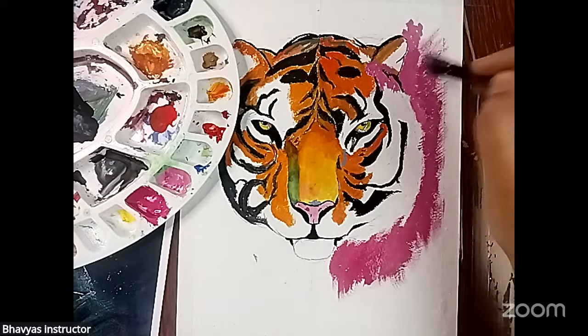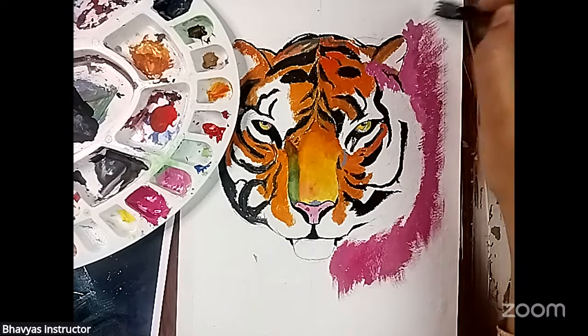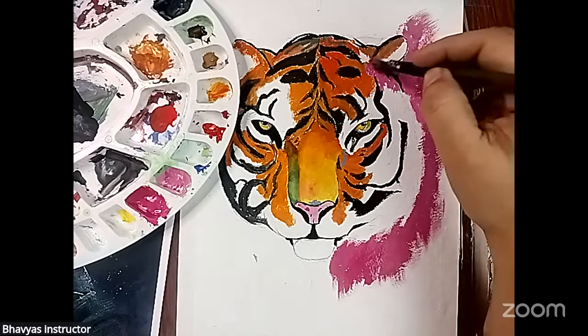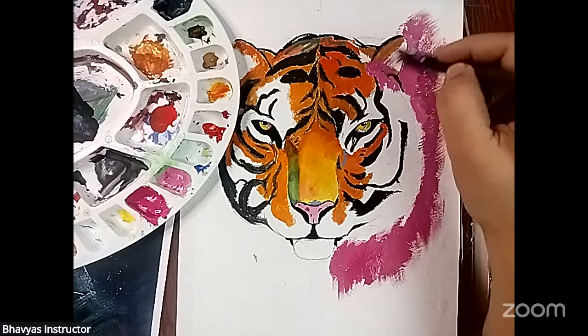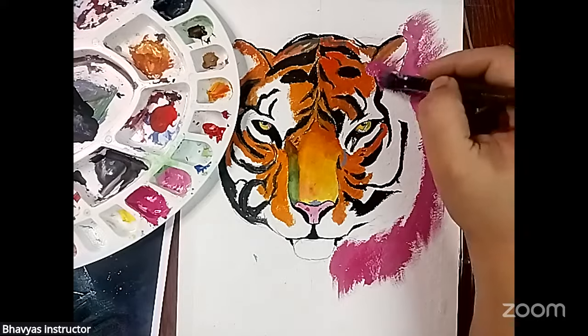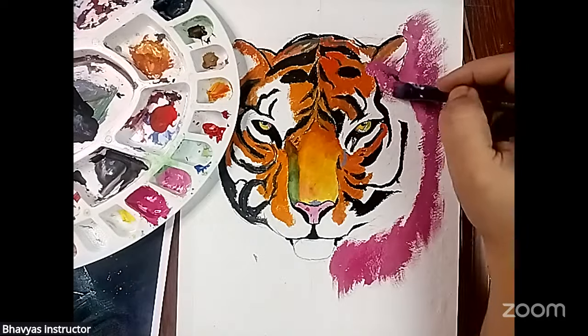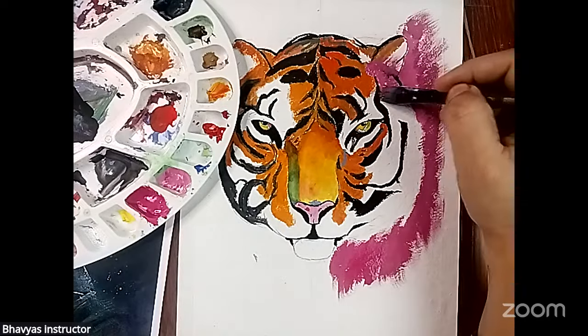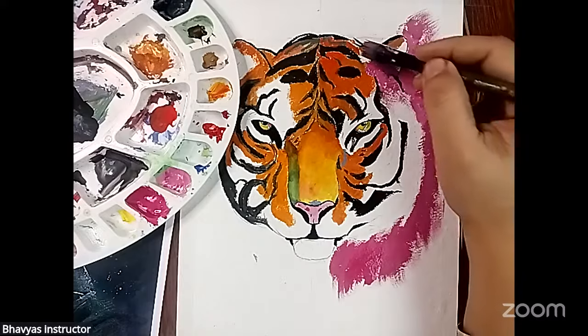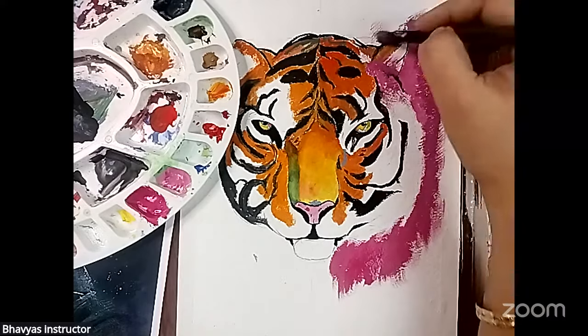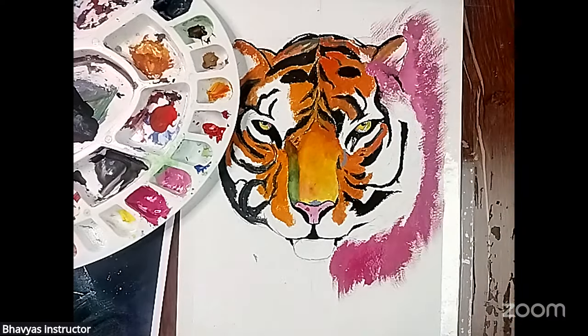You just give the touch like this, even in the ear part. You just move the brush so that it will start to look like fine lines. See, like this, around the ears. Okay. This is one part of the thing.